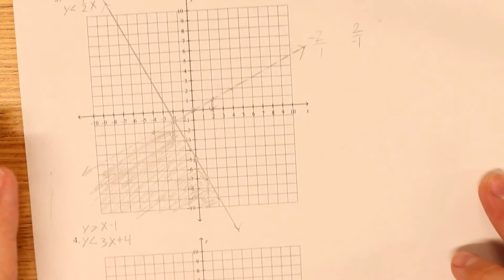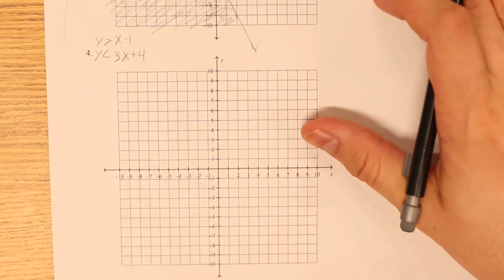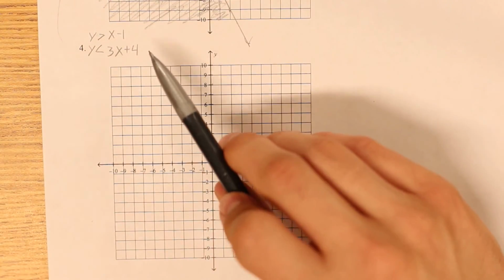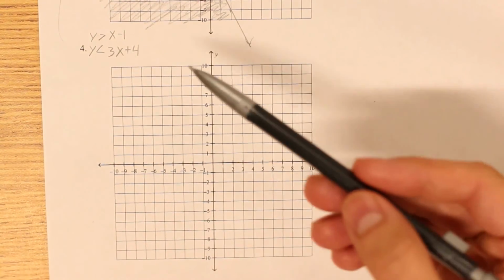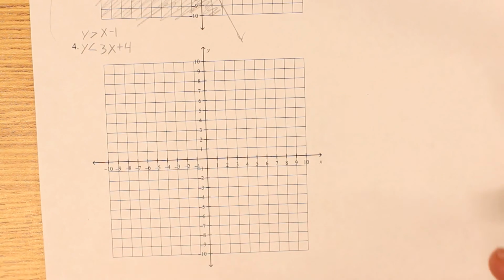Alrighty, well there you go. Now here's what I want you to do. Copy this down onto your note paper and use your last graph to attempt to graph this and shade in as needed. And make sure you make your dashed lines when those are needed.